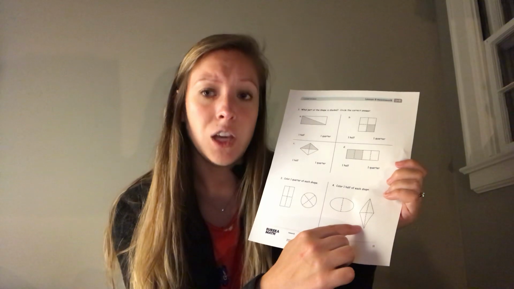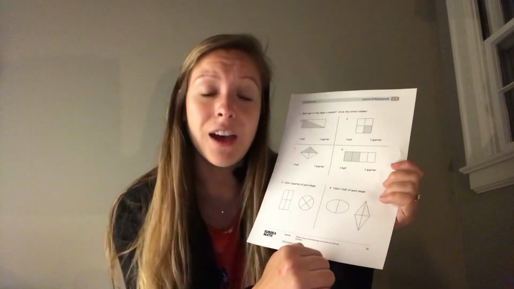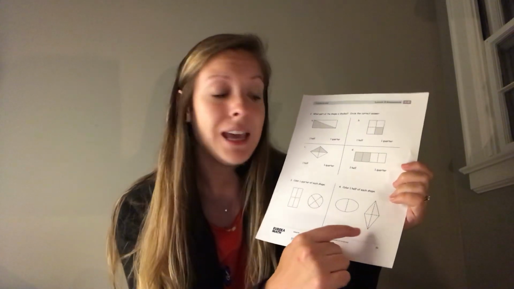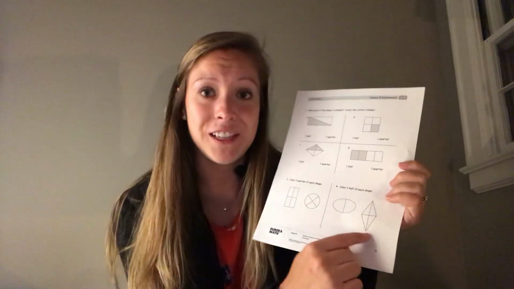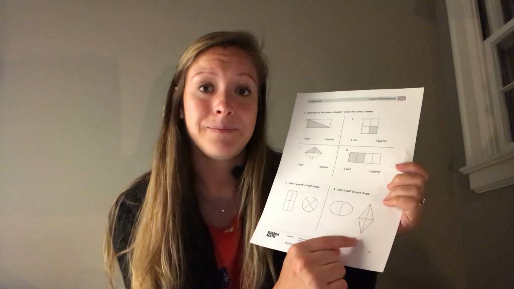So even though there's 4 equal parts in this shape, you want to color it so that half of this diamond is, or that half of this shape is colored, okay?